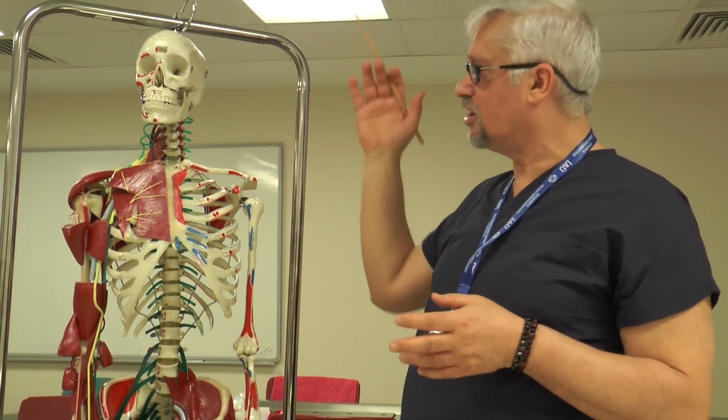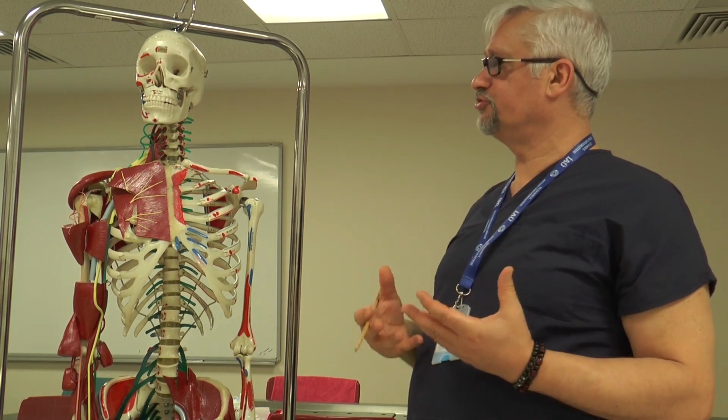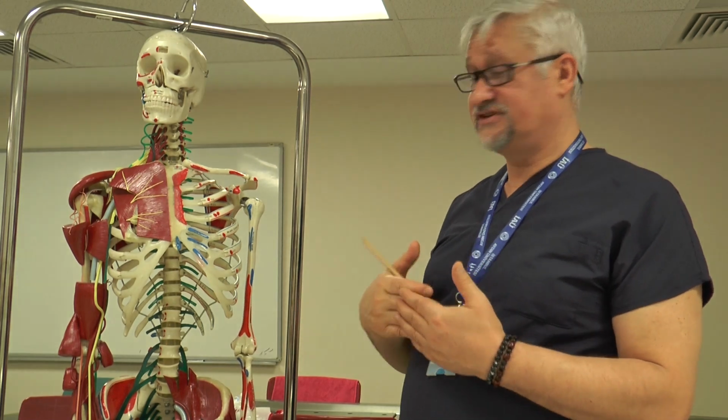So if you look at the whole skeleton, the first bone to be ossified, as you know, all the bones in intrauterine life are basically first started with the formation of cartilage. So these are made out of hyaline cartilage, but later on they start to ossify.